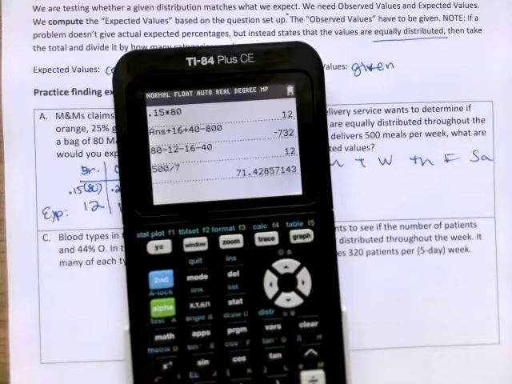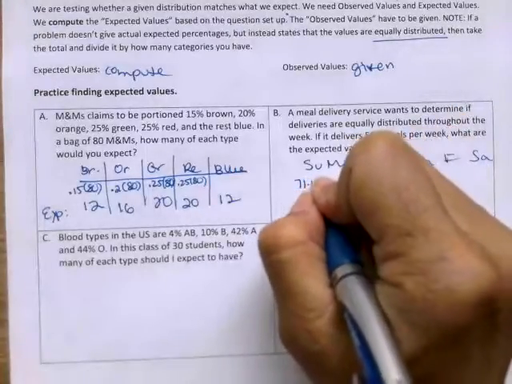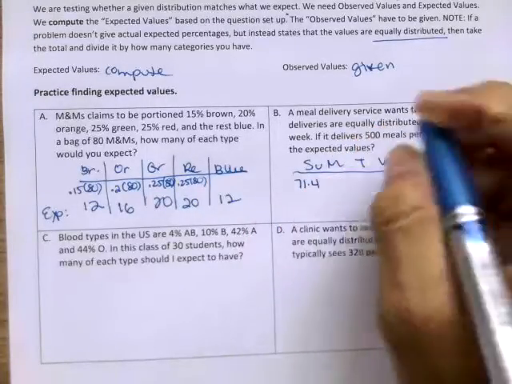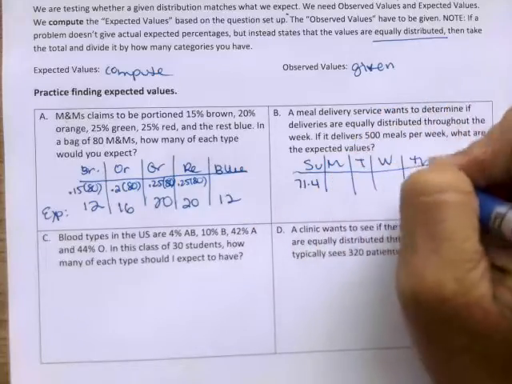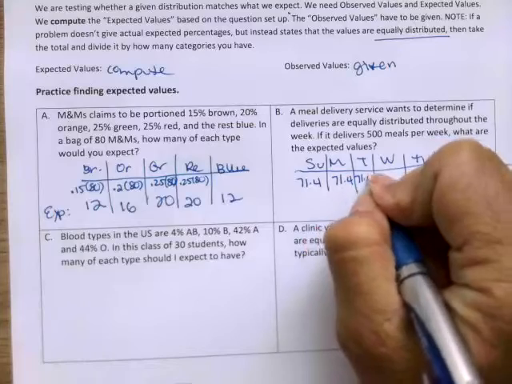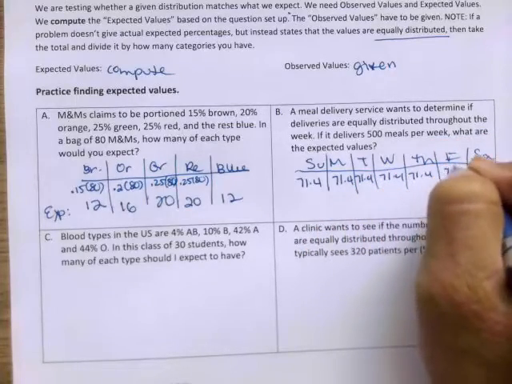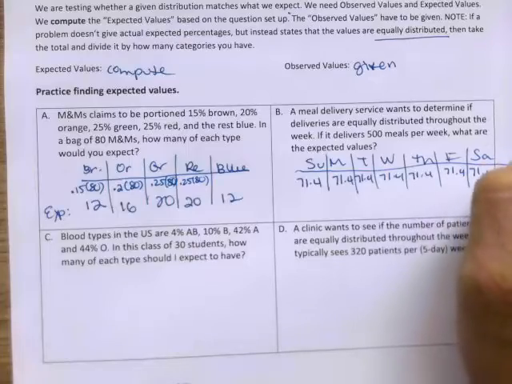And now we're going to have to round. So I'm going to go with 71.4. And that's going to be the same number for all of them because, if they're equal, that would mean that each expected amount would be the same.